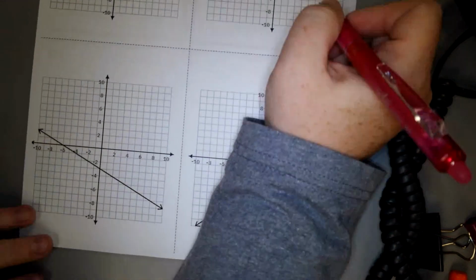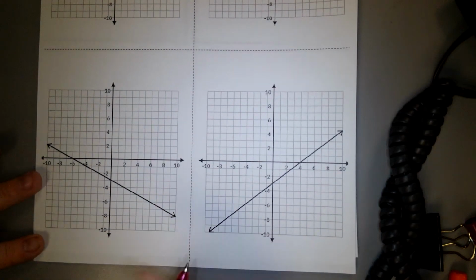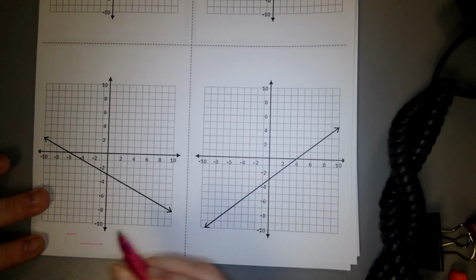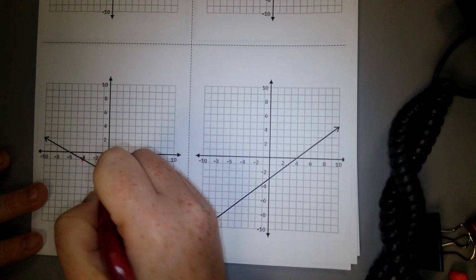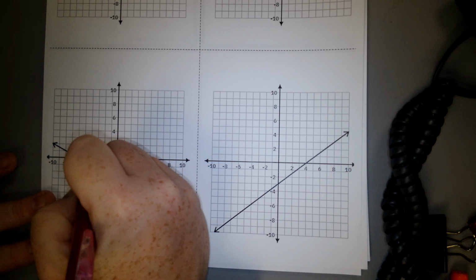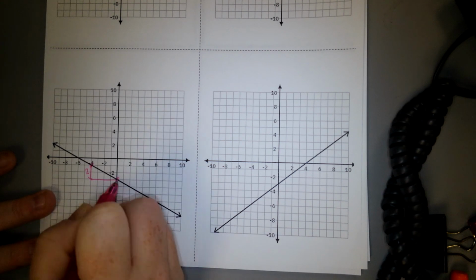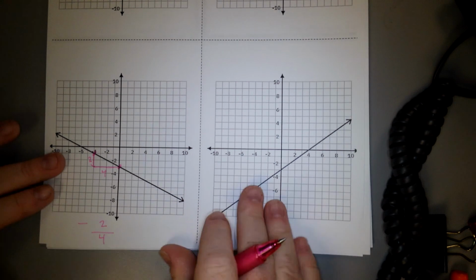If I look at this one, these two down here, we have another negative slope. So it's going to be negative. And here's an intersecting point, and here's an intersecting point. This one we go down 2, and we go over 1, 2, 3, 4. So we have 2 over 4, which can be simplified.